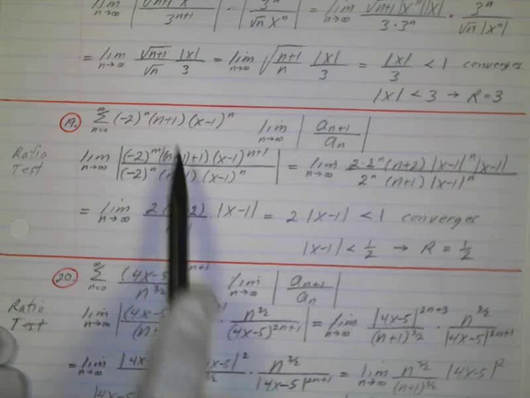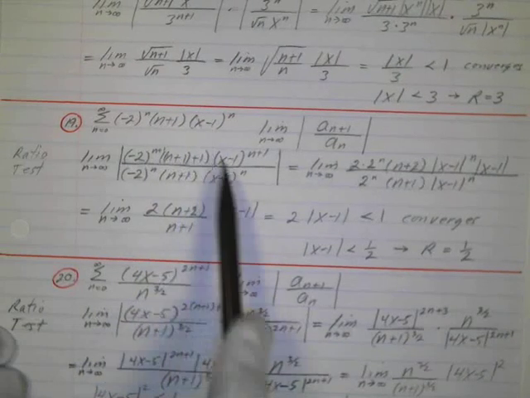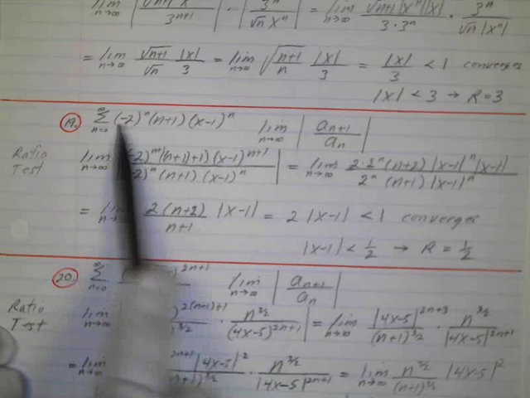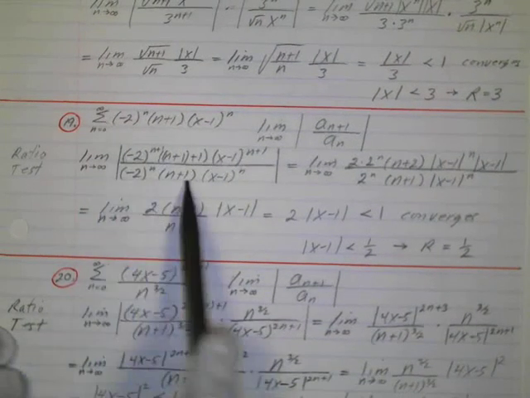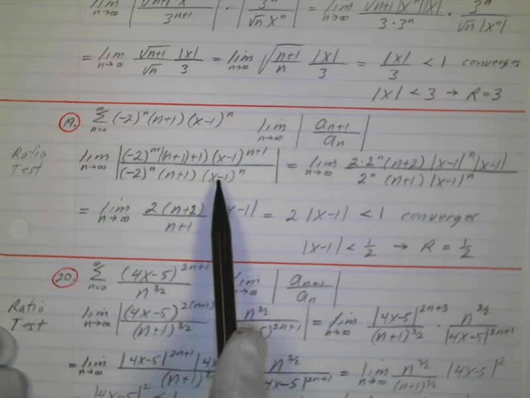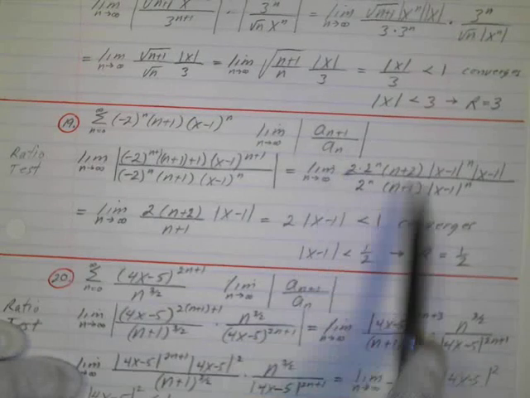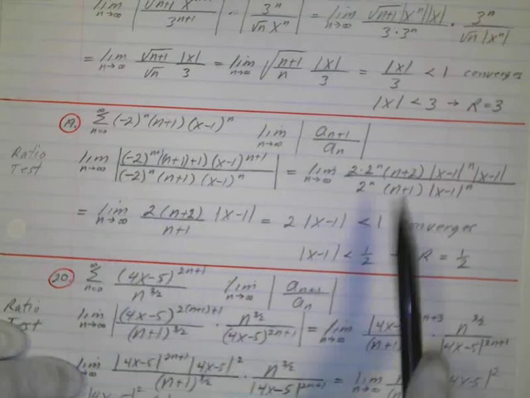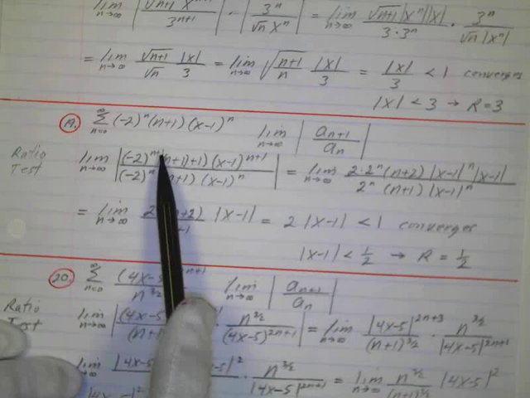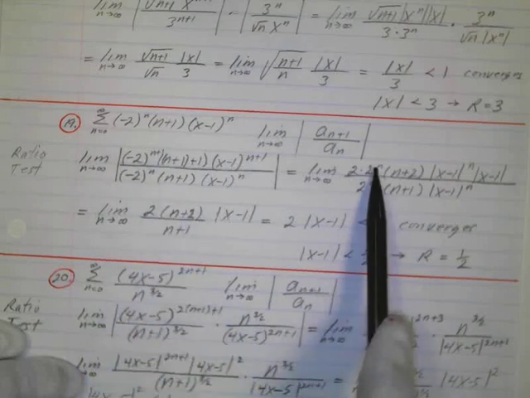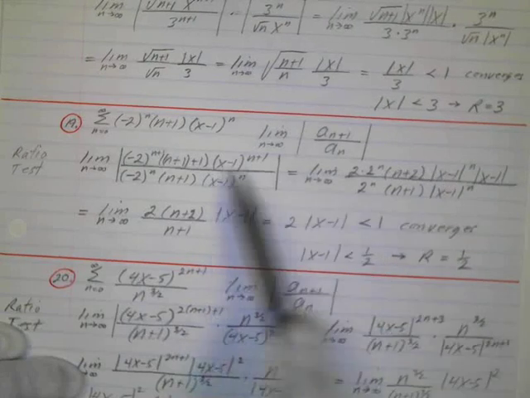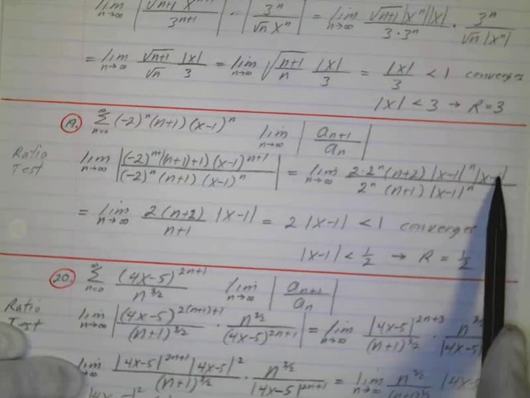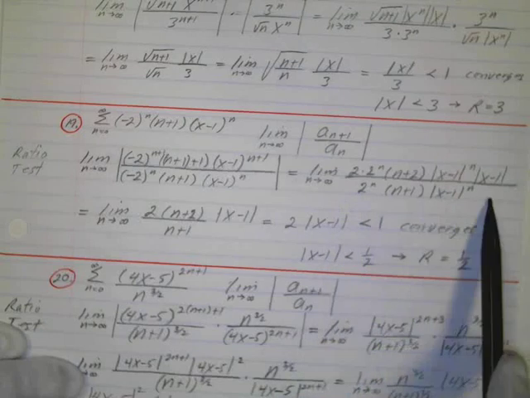So every time I see an n, I put an n plus 1, so n plus 1 plus 1, and then x minus 1 to the n plus 1 all over this original series, negative 2 to the n plus 1, and x minus 1 to the n. Okay, then I broke this up, and because we had the absolute value, I can get rid of the negative sign. So this is going to be 2 to the first, and then 2 to the n. And then this is n plus 2. All right, and this was my x minus 1 to the n over x minus 1, so I could cancel.